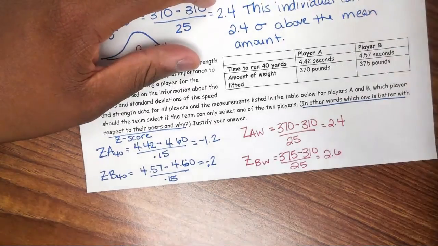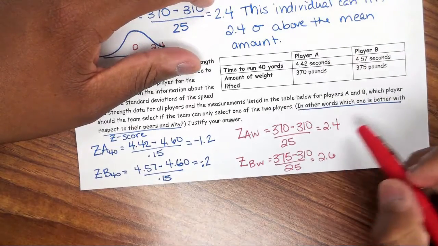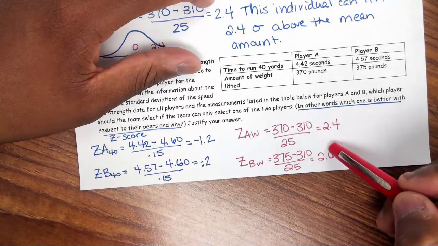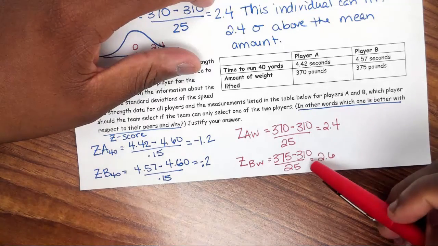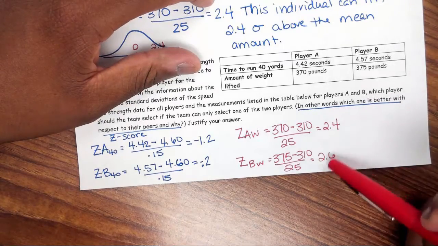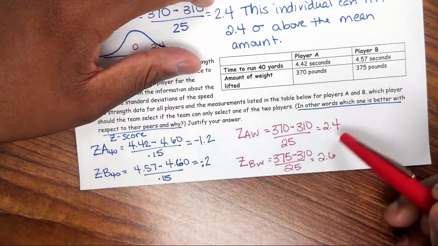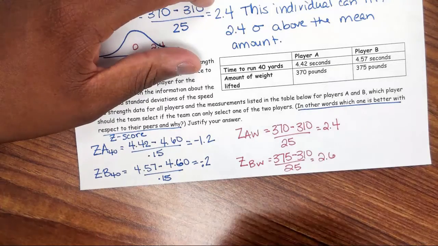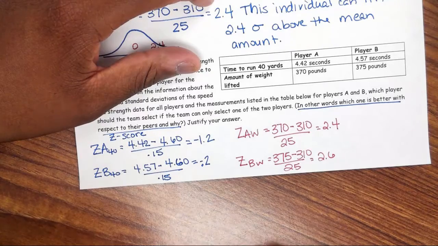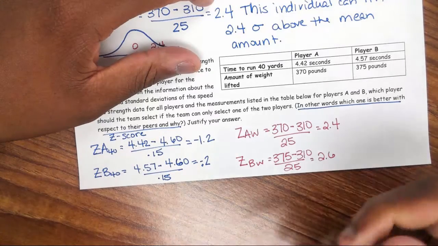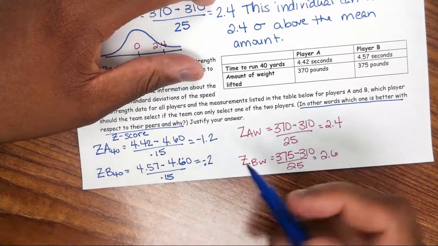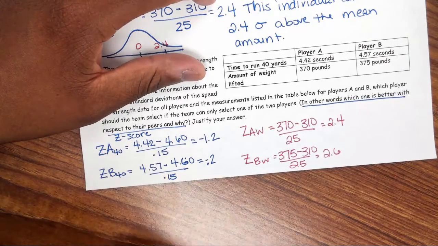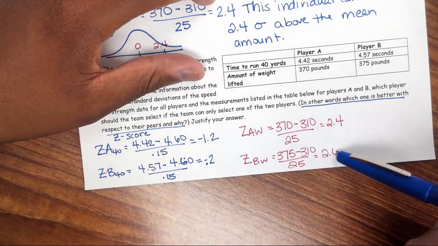Who is a more powerful weightlifter or stronger player? Well, this time you want larger z-scores because you're talking positive. 2.4 and 2.6, which means B is relatively stronger than A. But he isn't that much stronger. He's only 0.2 standard deviations stronger, right? So if you're basing it off of the two players you would like to take, clearly the advantage comes for A in speed. There's a slight advantage for B in weight.